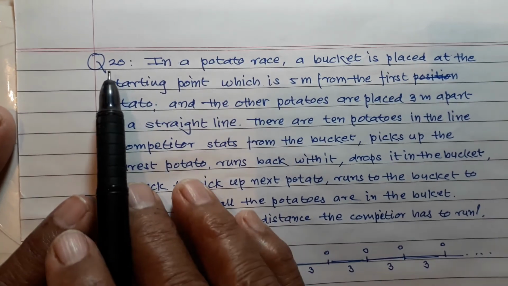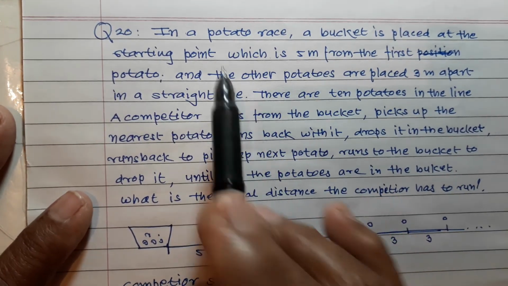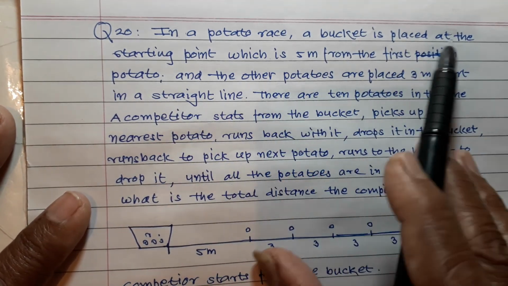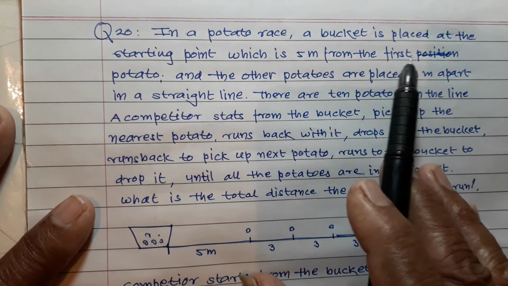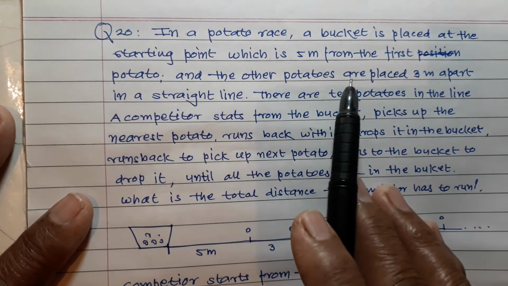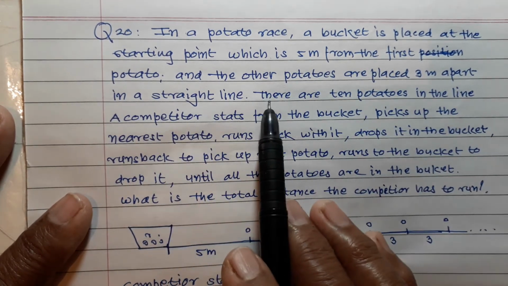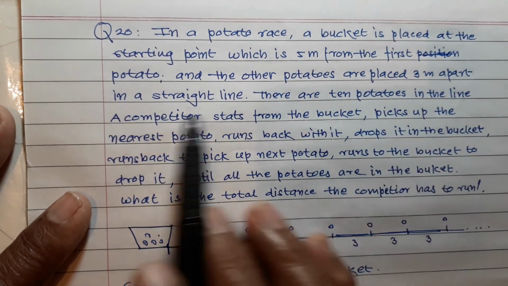Example number 20, and this is the last example of this chapter. In a potato race, a bucket is placed at the starting point, which is 5 meters from the first potato, and the other potatoes are placed 3 meters apart in a straight line. There are 10 potatoes in the line.